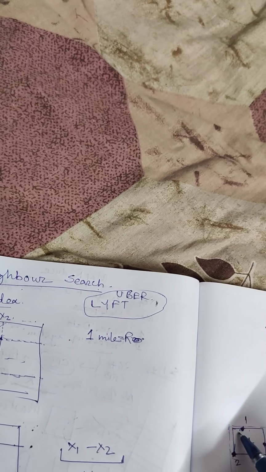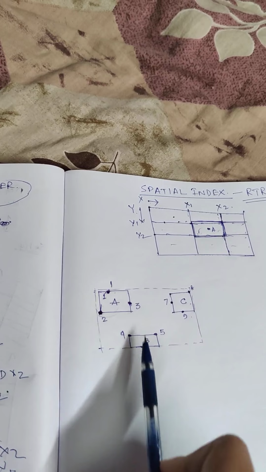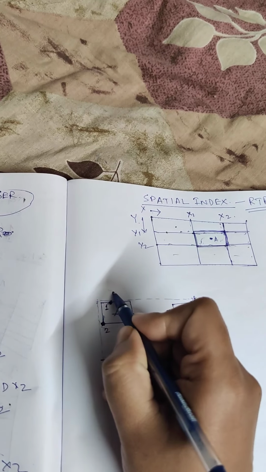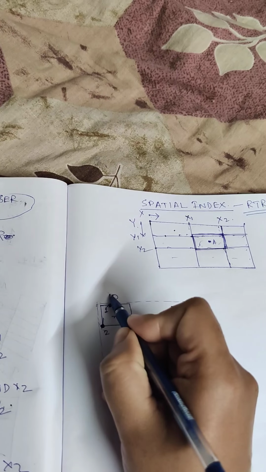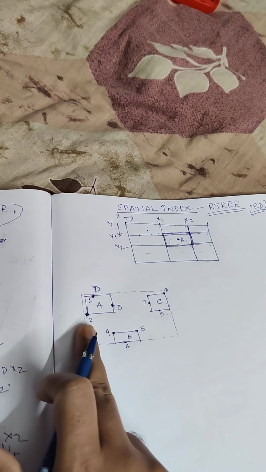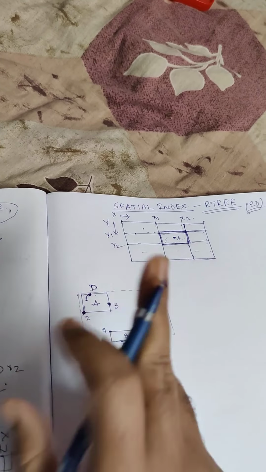And you name the outer box, say for example D. So how many boxes do you have right now? You have 4 boxes: D, A, B, C.